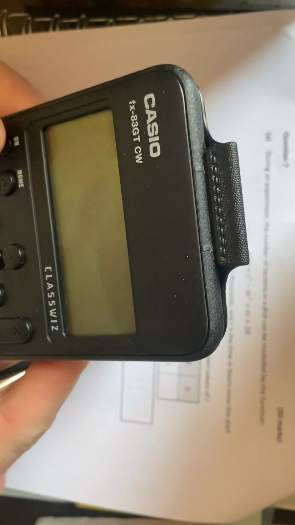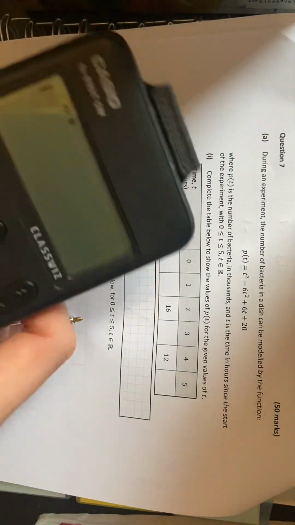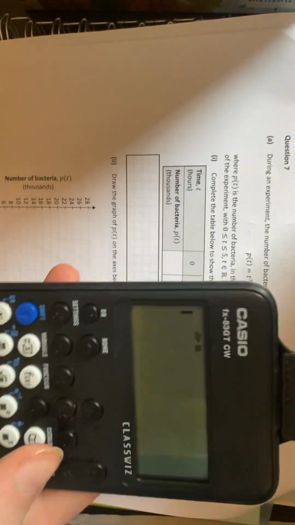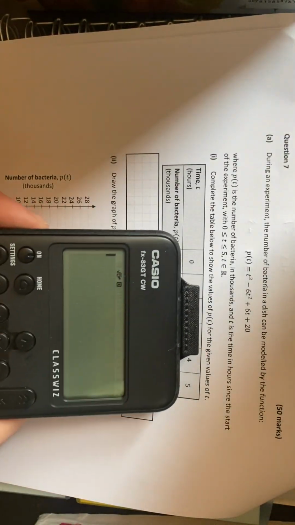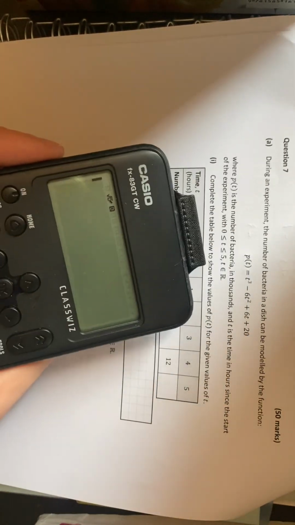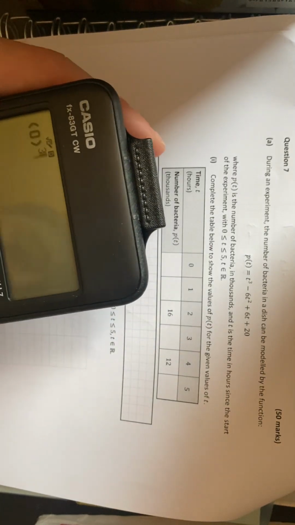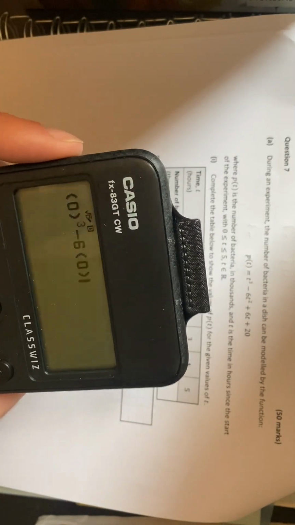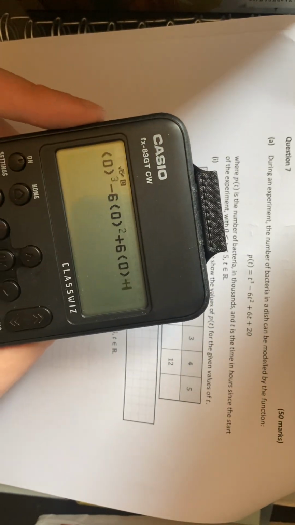We can do that using the table function on our calculators, or we can just sub it into our calculators. I'll just do that with this because I know a lot of you have different calculators with different calculator functions, so I think it'll be easier if I just sub it in individually. For the first one, we're told the time is 0, so instead of t, we put in 0. So it's 0 cubed minus 6 times 0 squared plus 6 times 0 plus 20. That gives me 20 as my answer.